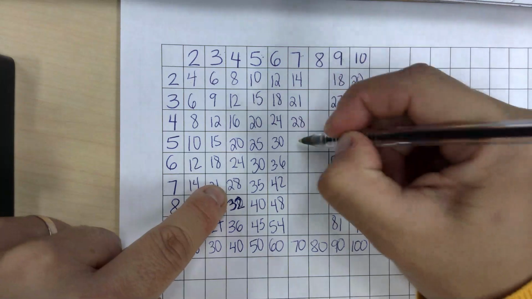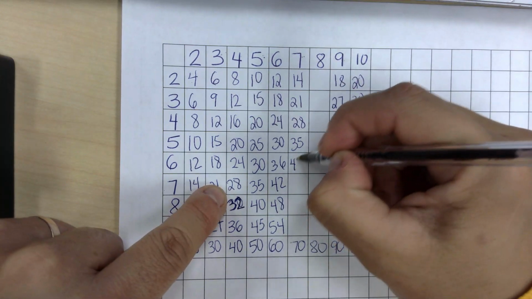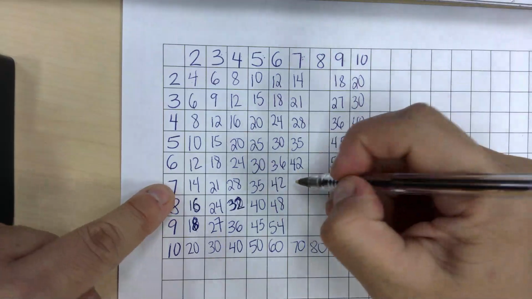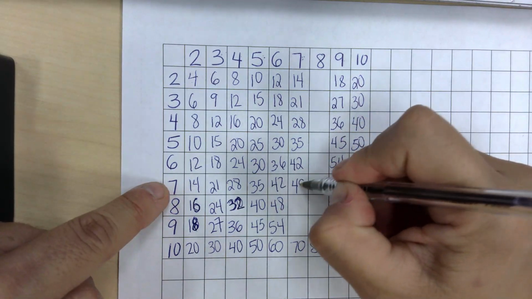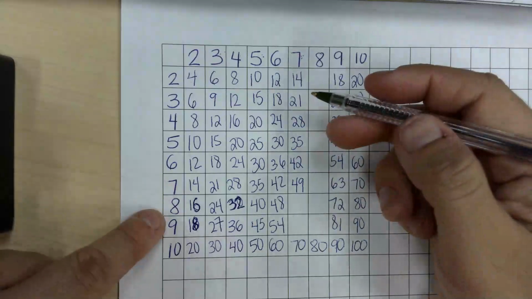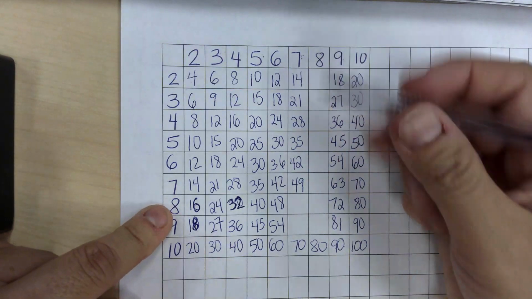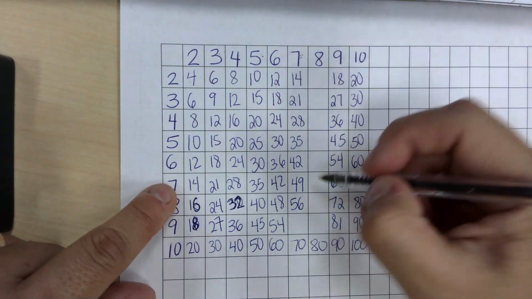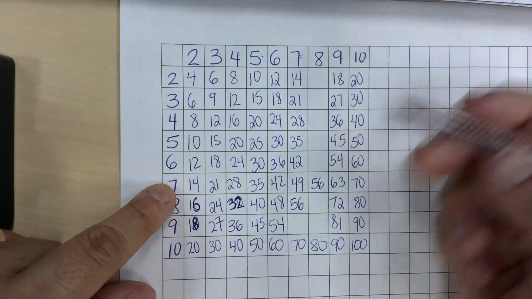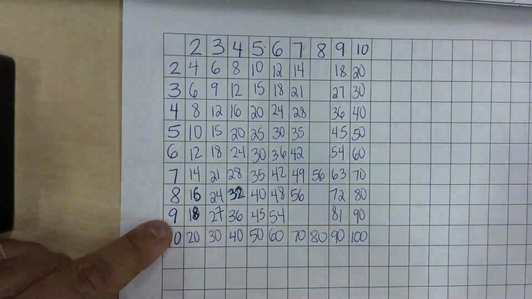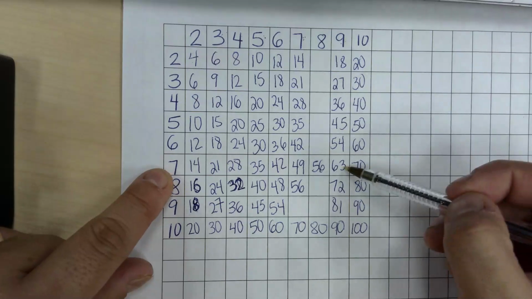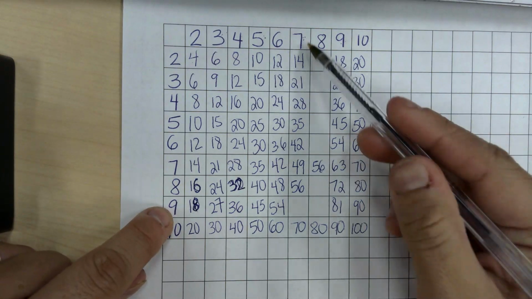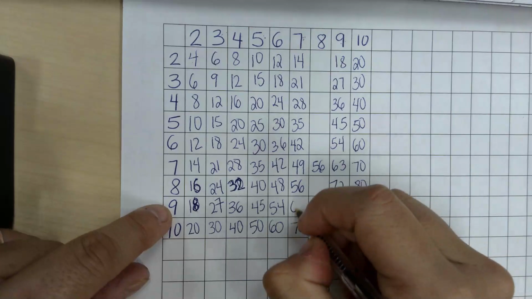So you basically have to continue filling it up. 7 times 7 is the only one that you don't have, which is 49. 7 times 8 is 56, and so 8 times 7 is going to be 56 right here. 9 times 7, you already have it here, 63.